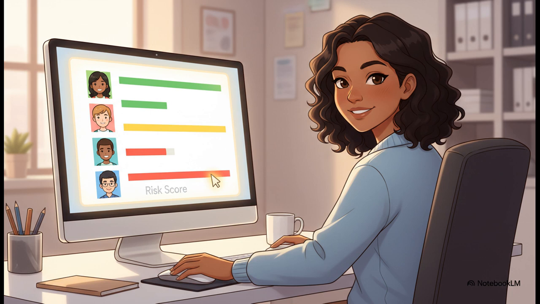We serve the meal. This is called deployment. The model moves out of our kitchen and into the real world. In our example, this might look like a new dashboard where a school counselor can now see a real-time risk score for every single student, helping them know exactly who needs support right now.